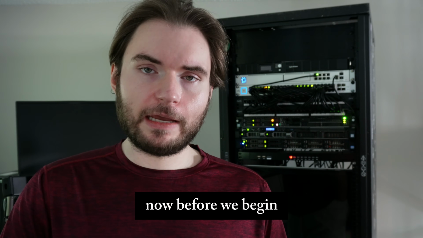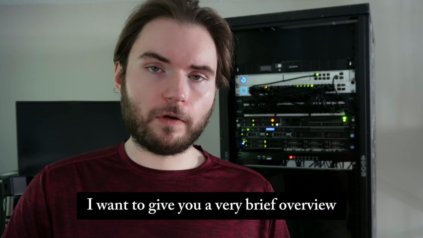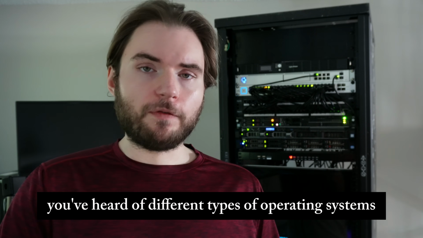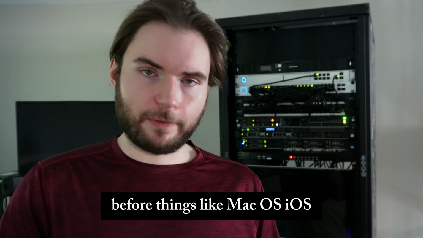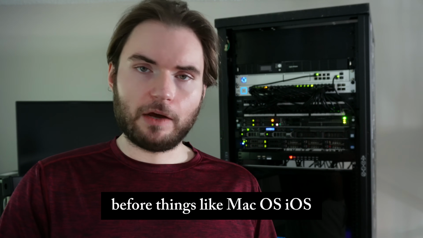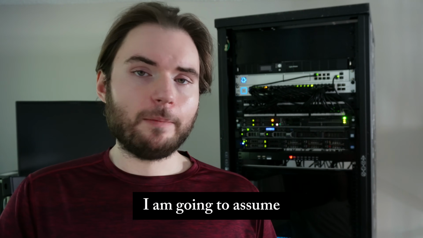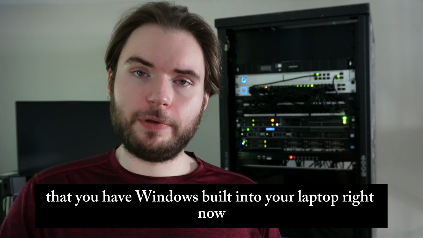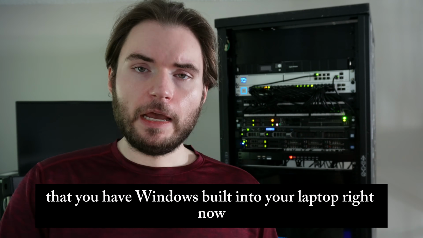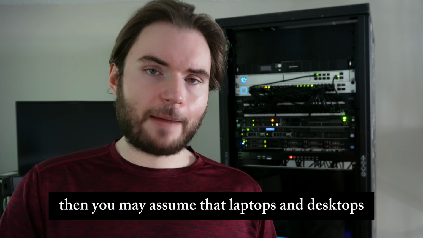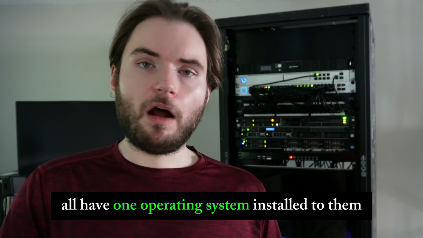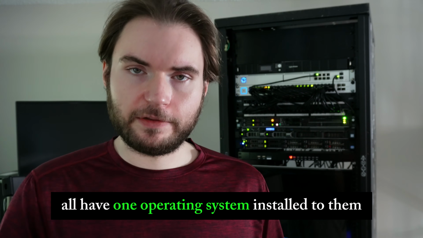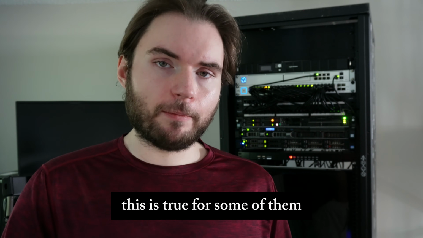Now, before we begin, I want to give you a very brief overview of what an operating system is. You've heard of different types of operating systems before, things like macOS, iOS, Windows, Linux, etc. I am going to assume that you have Windows built into your laptop right now. If you're new, then you may assume that laptops and desktops and servers all have one operating system installed to them. This is true for some of them, but not all.